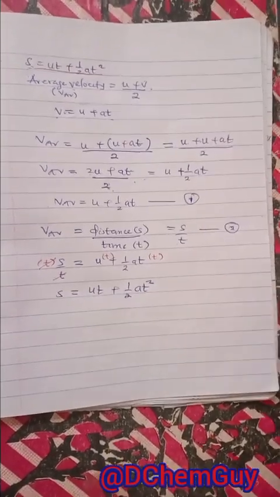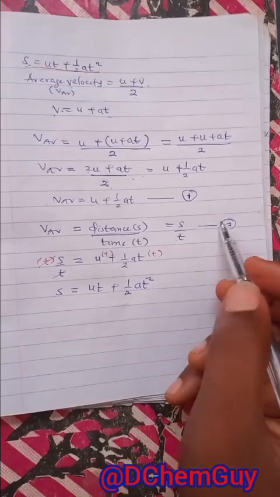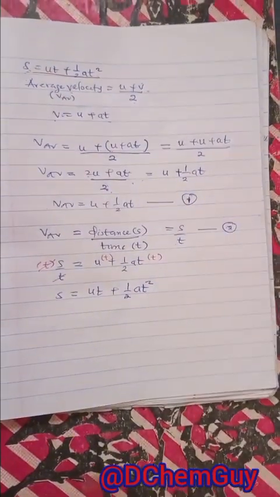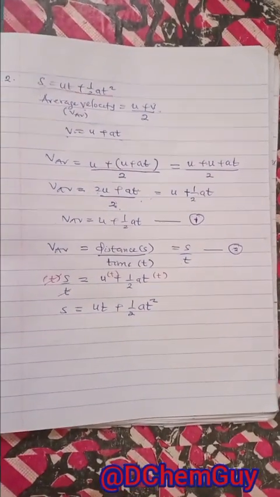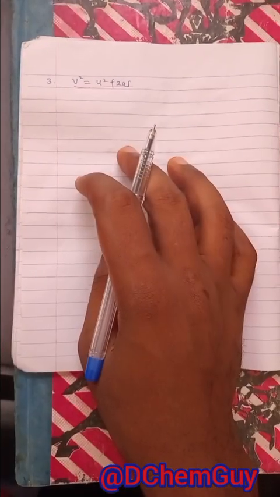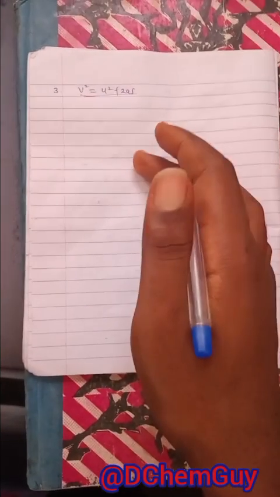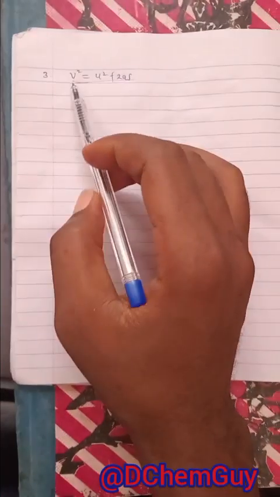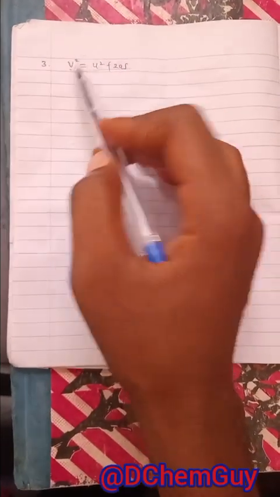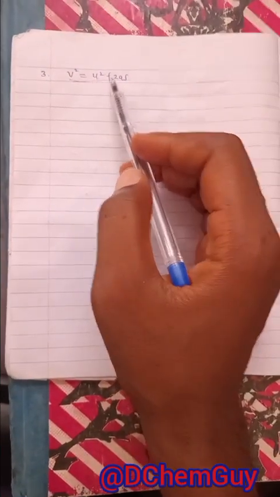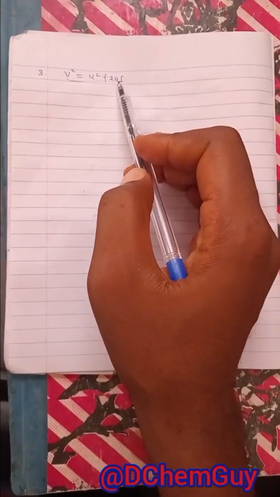All right, but you can state categorically that you equate equation 1 to equation 2 while doing your working. Come to the third equation. Now, how do we derive this equation of motion, that is v squared equals u squared plus 2as? So how do we make the derivation?